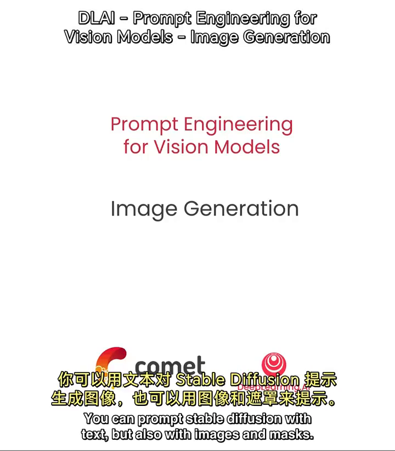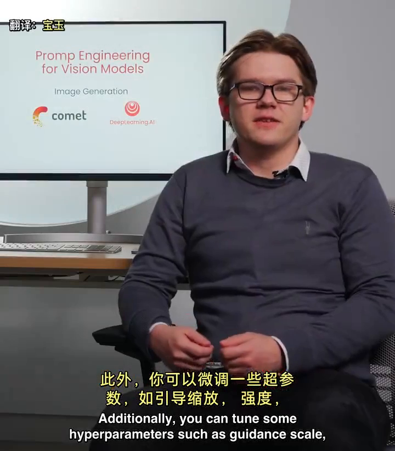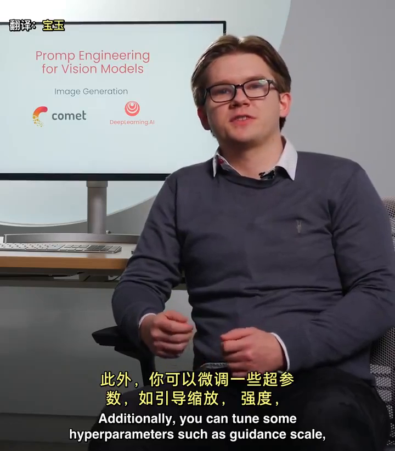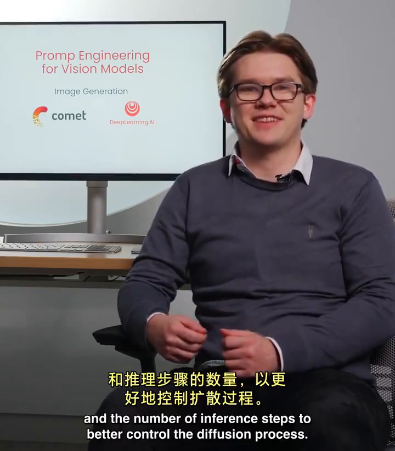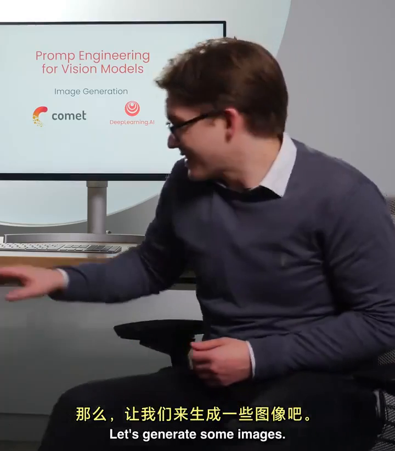You can prompt Stable Diffusion with text, but also with images and masks. Additionally, you can tune some hyperparameters, such as guidance scale, strength, and the number of inference steps to better control the diffusion process. Let's generate some images.